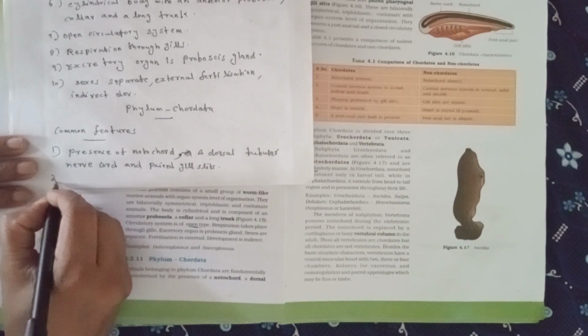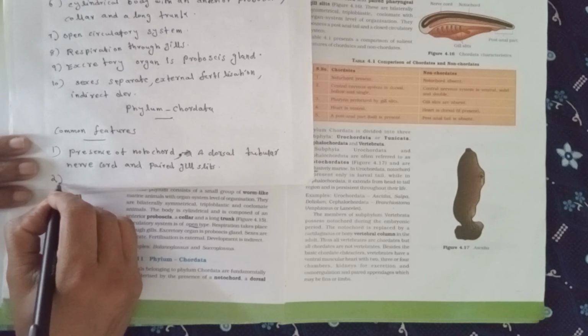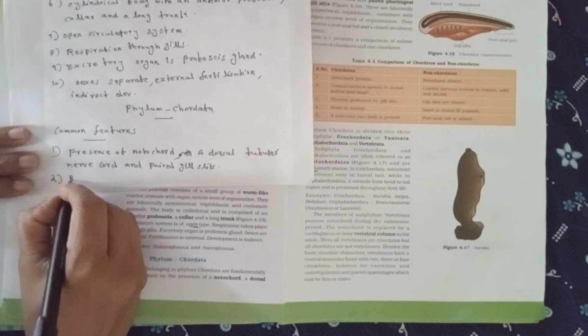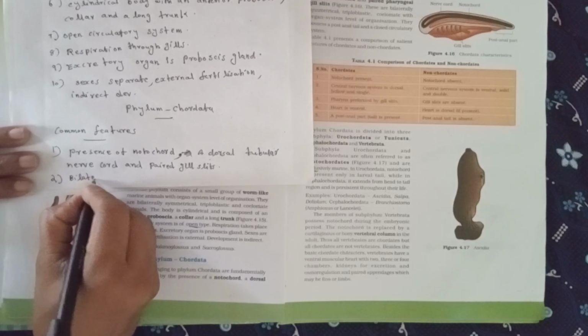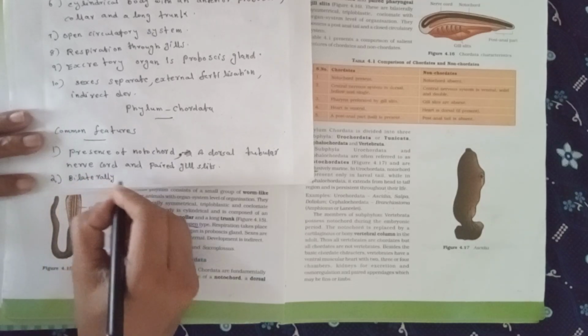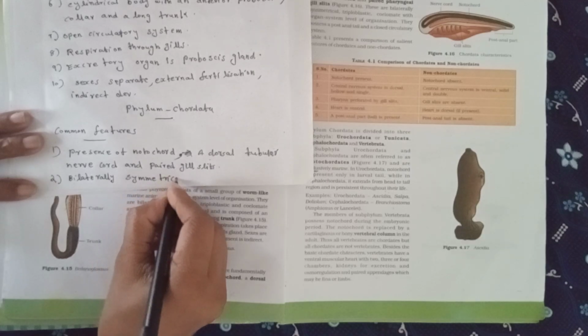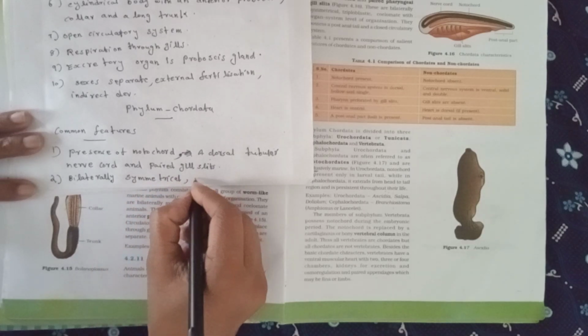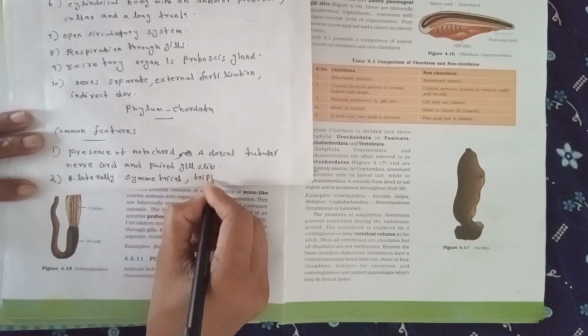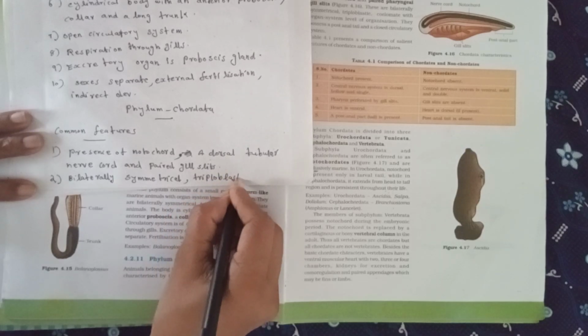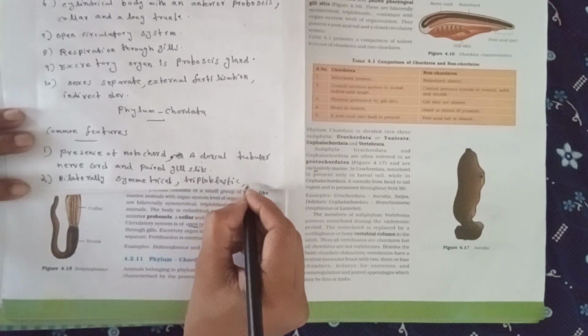They show bilateral symmetry, triploblastic, coelomate with organ system level of organization.